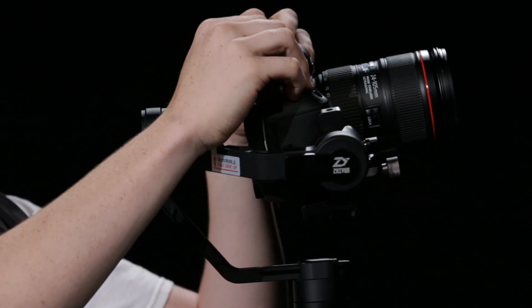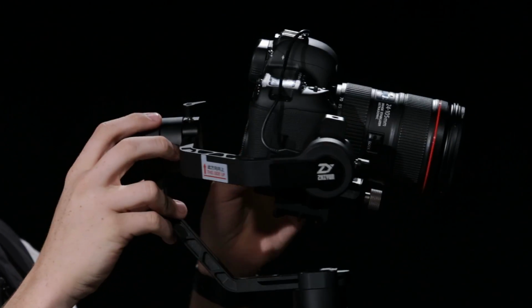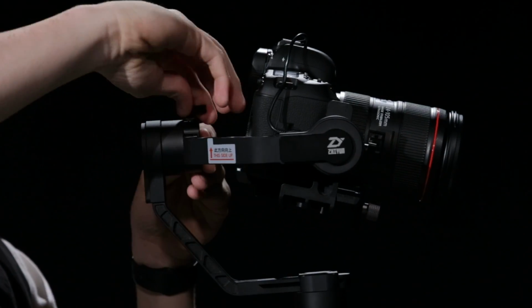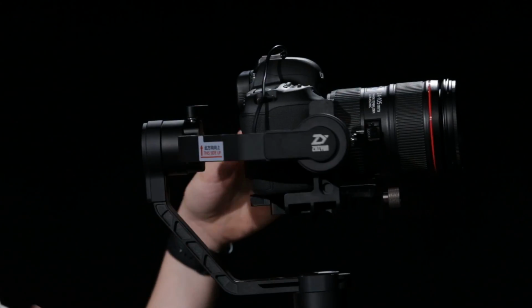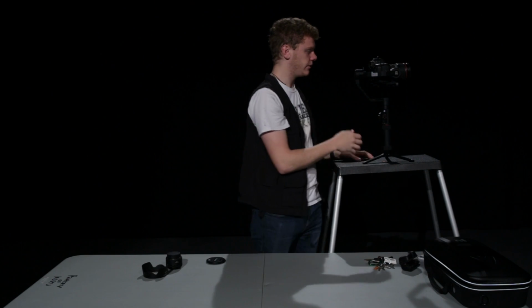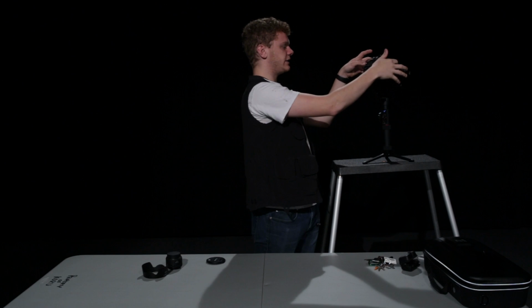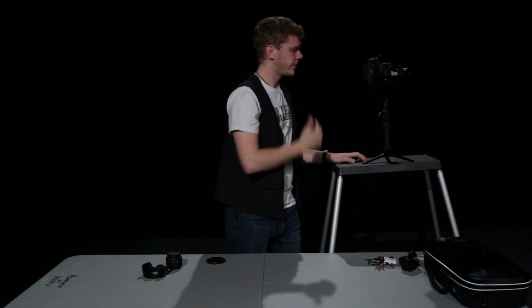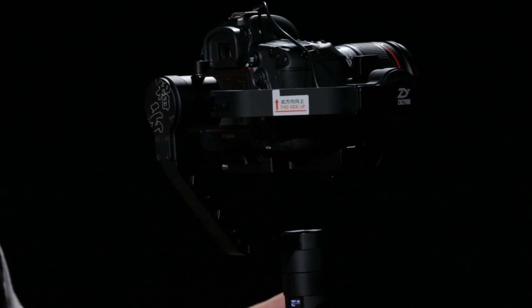Make sure the cable tries to stay out of the way. I try to put the cable on top of the camera so it doesn't mess up and the cable does not get caught on any of the knobs or the stabilizer at all. So now I can power the stabilizer on, and then it'll adjust itself, and then I can turn the camera on. Make sure the camera is on record mode for the film.